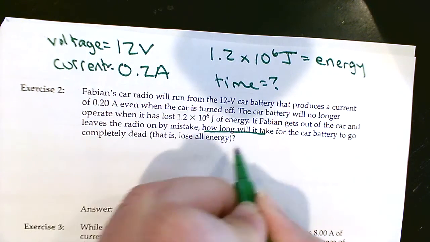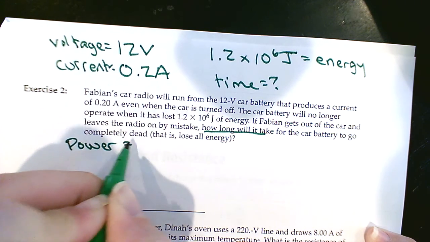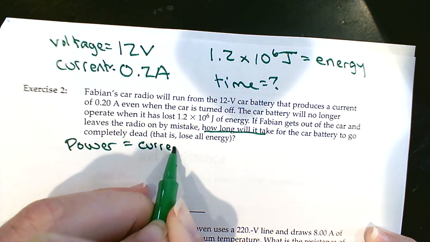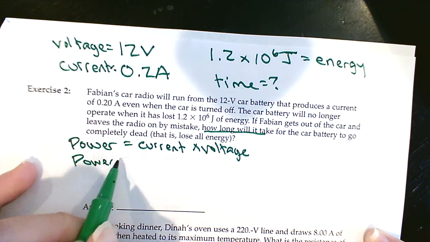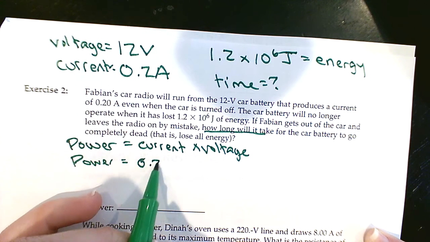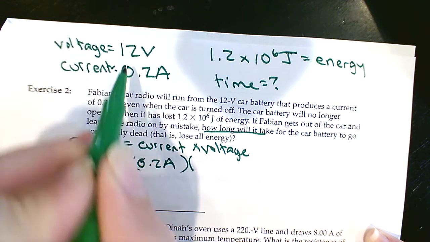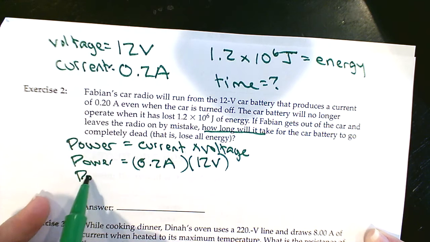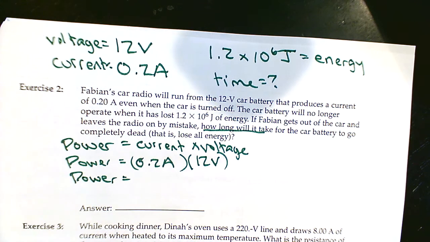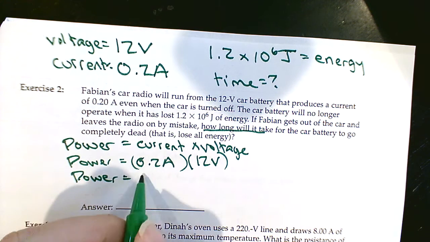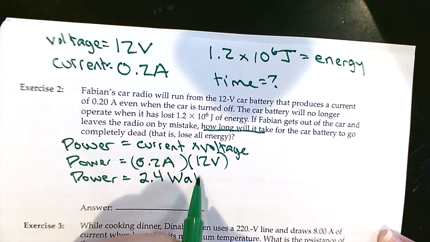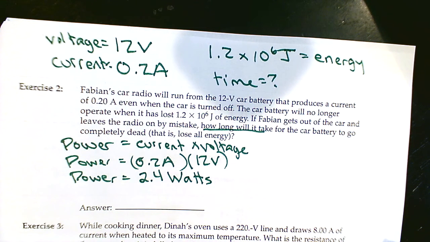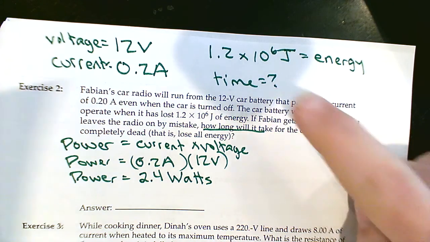So I'm going to follow it along here. Power is current times voltage. We don't know power. We know the current is that 0.2 amps. Voltage is the 12 volts. So 0.2 amps times 12 volts will give us 2.4 power. And our standard unit for power is watts, right? So now we know power, but we're trying to get to time.